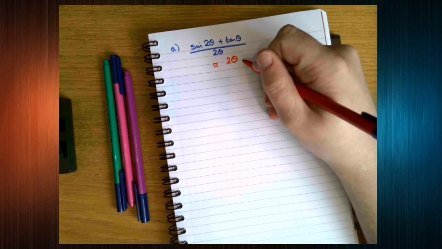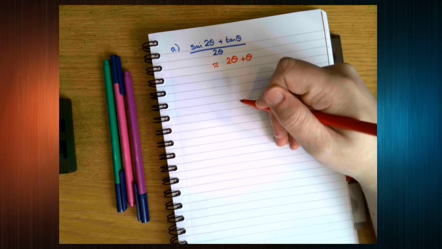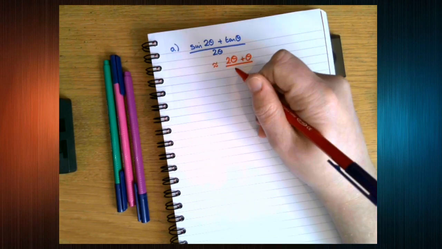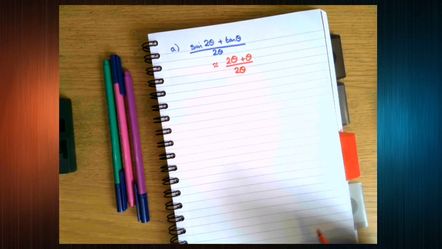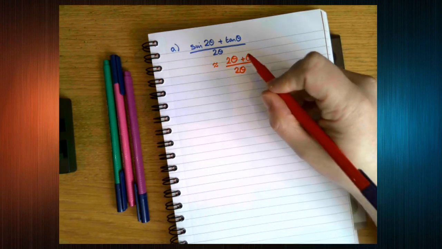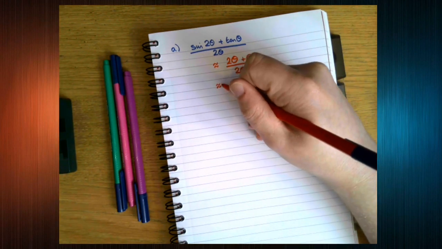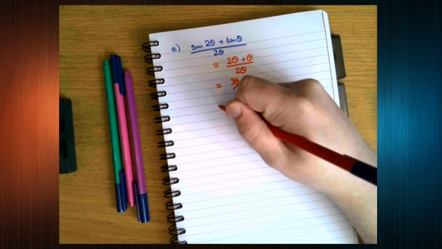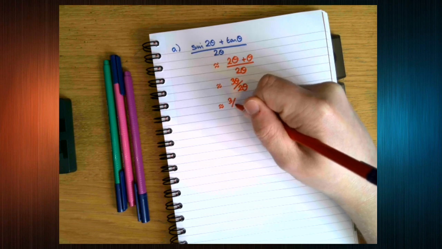Tan theta we know is theta, and 2 theta stays as 2 theta. Okay? Which simplifies very nicely to 3 over 2.